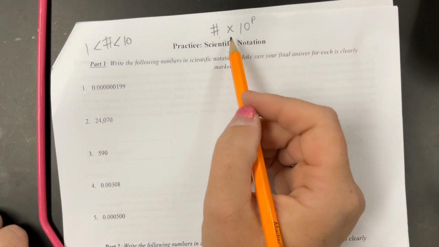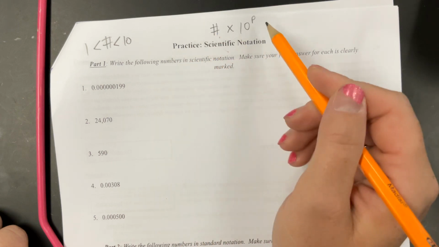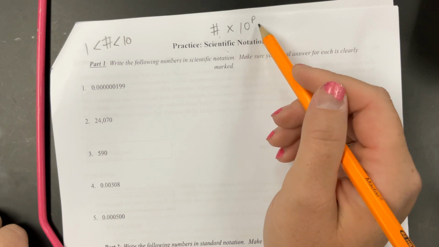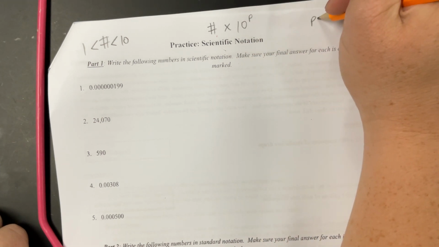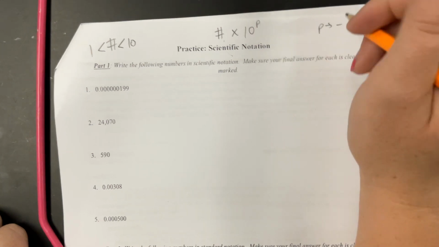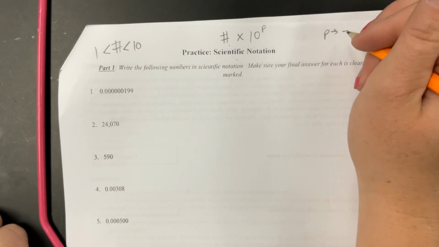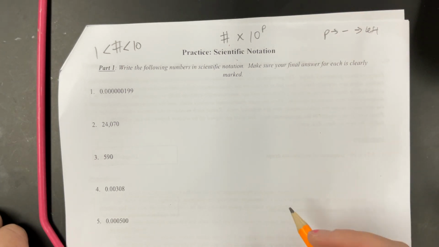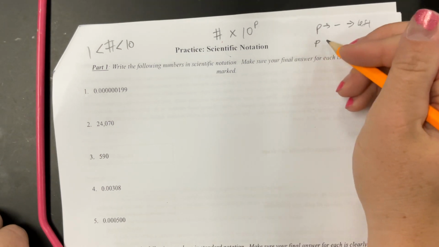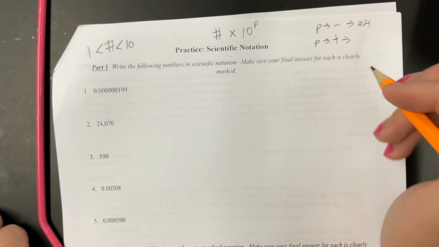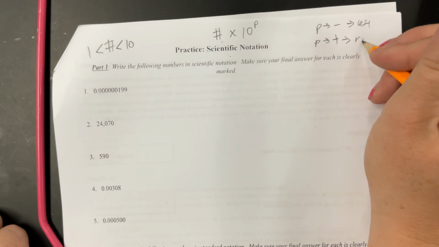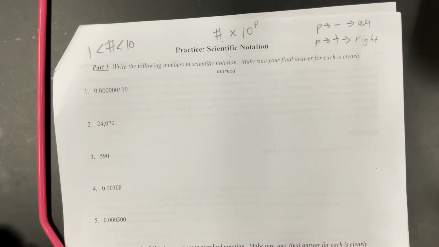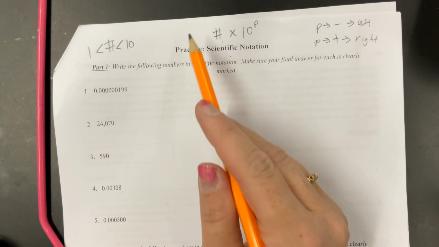And the key is, once you figure out what this number is, the power that's up here is your way of mapping it back to the original number. So if the power is a negative number, that means that to get back to the original, you have to move to the left. And if the power is a positive number, that means to get back to the original, you move your decimal place to the right. So scientific notation is just a mapping back to the original number that follows this format.